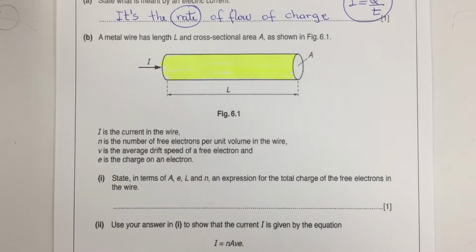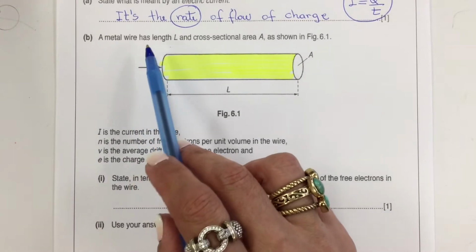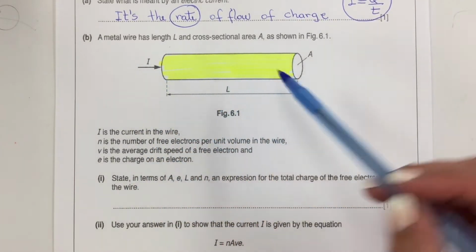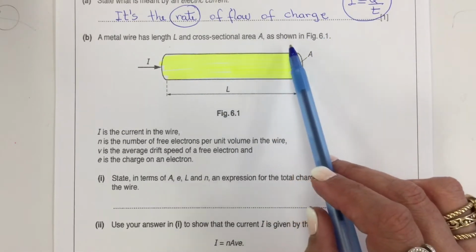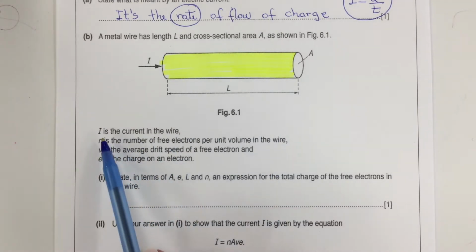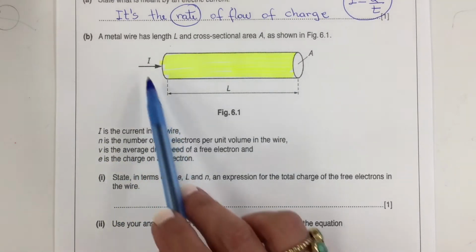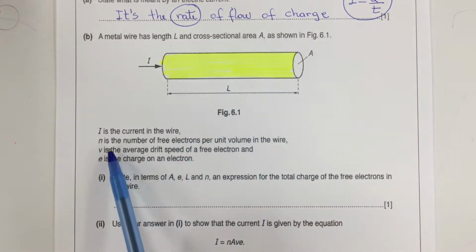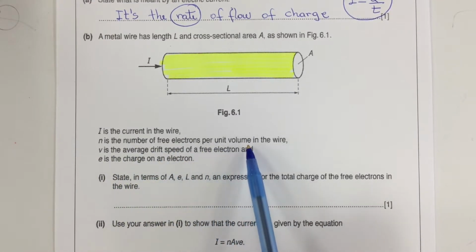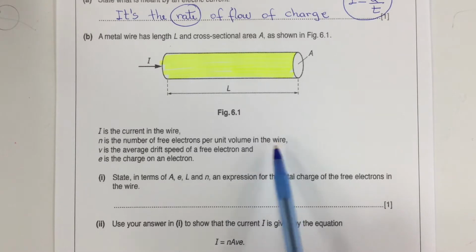Next question, B. A metal wire has length L and cross-sectional area A as shown in this picture. I is the current of the wire. N is the number of free electrons per unit volume in the wire.